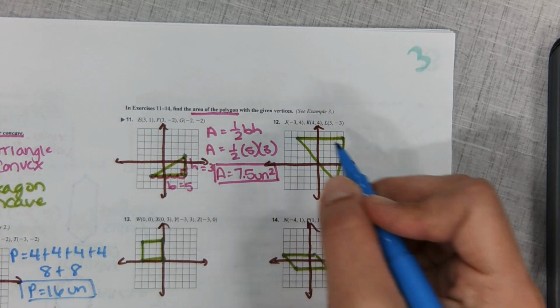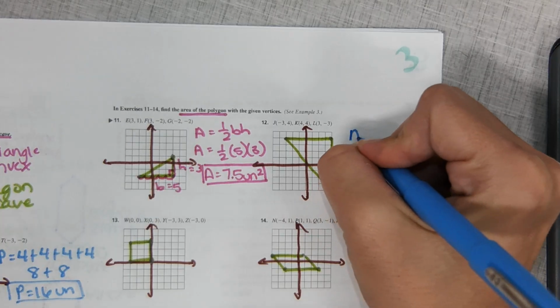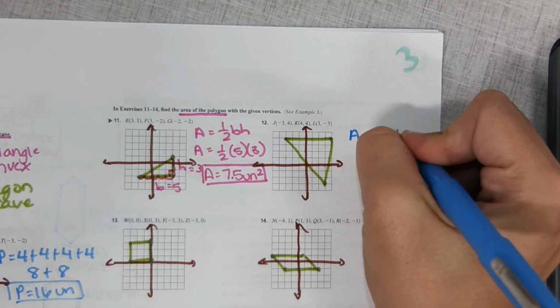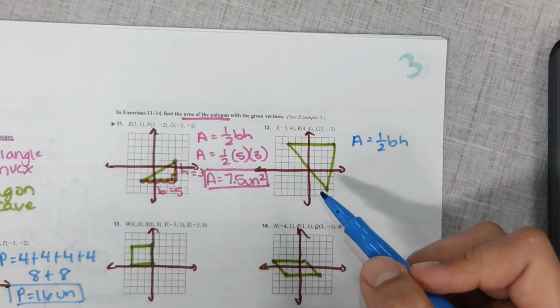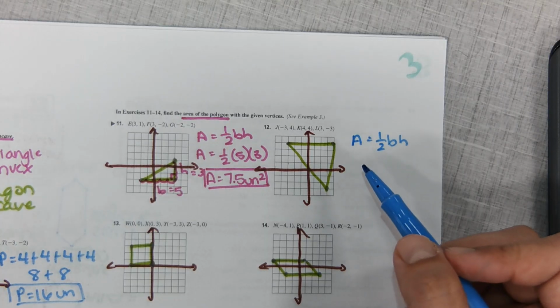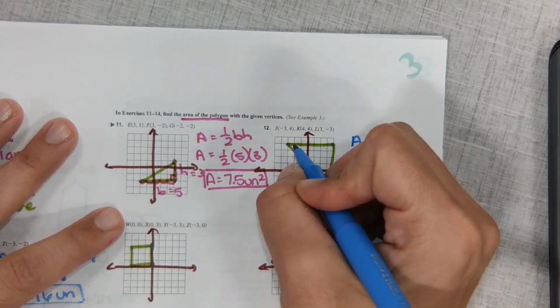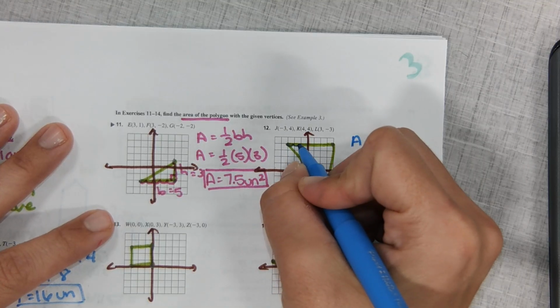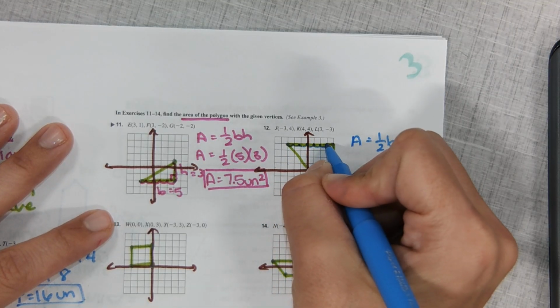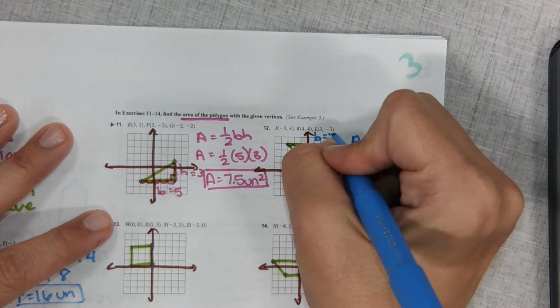Okay. Continuing, another triangle, area equals 1/2 base times height. You could use any of these sides for bases. However, I'm going to use one that makes my life easier. And so this one is just a horizontal line, and I can count those units. So 1, 2, 3, 4, 5, 6, 7. So the base, 7.